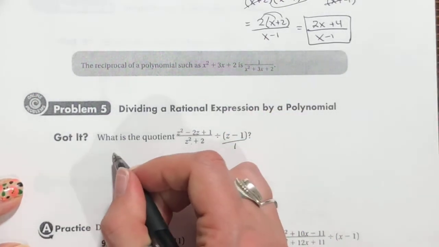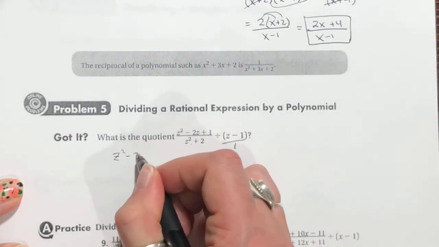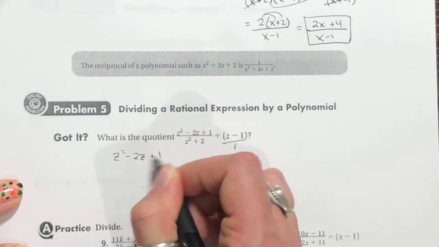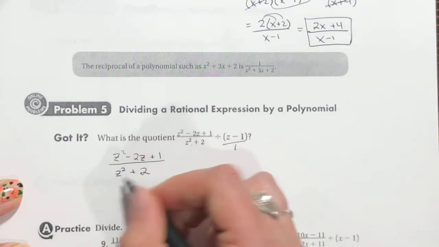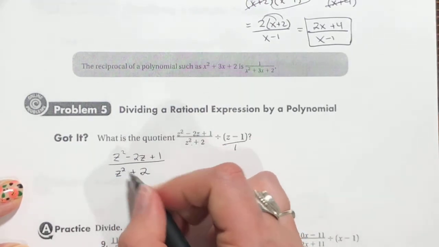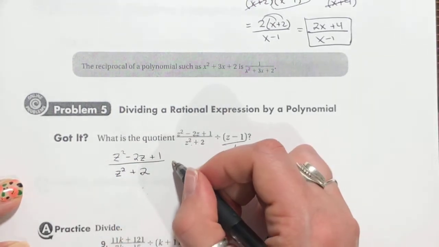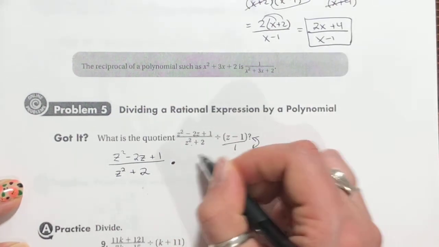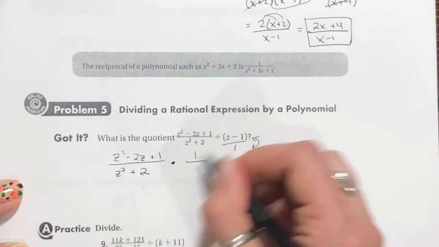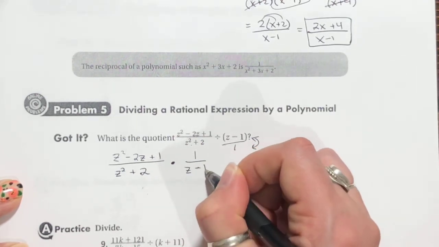So we're going to keep the z squared minus 2z plus 1 over z squared plus 2. They always do z's and 2's together, so try to make your z's and 2's look different. Then change it to a multiply, and this is going to flip upside down. So the 1 is going to go to the top, and the z minus 1 comes to the bottom.